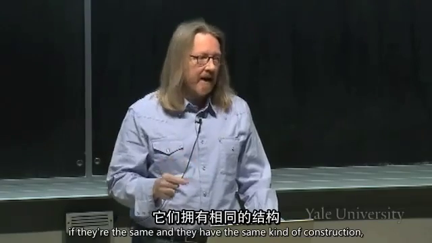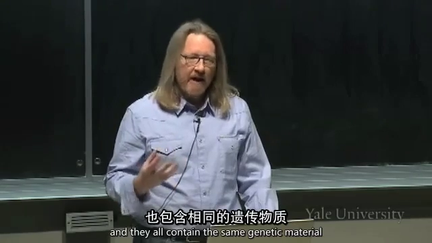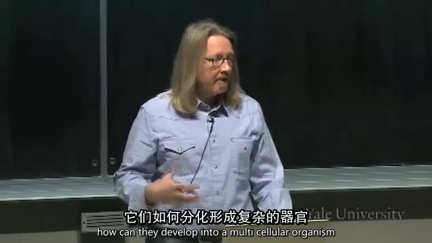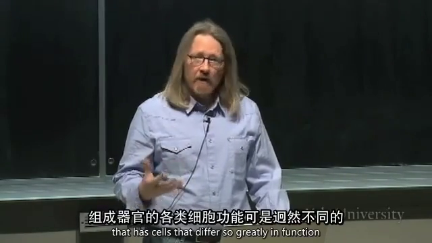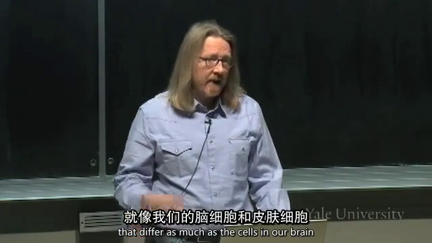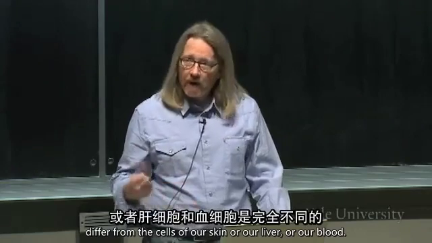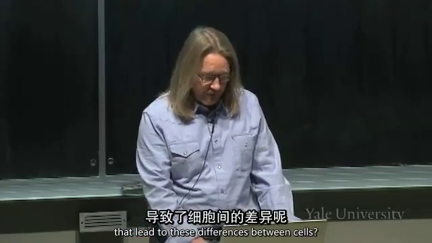And today we want to talk in more detail about the question of how can cells, if they're the same and they have the same kind of construction and they all contain the same genetic material, develop into a multicellular organism that has cells that differ so greatly in function, as much as the cells in our brain differ from the cells of our skin or our liver or our blood? And what are the basic principles that lead to these differences between cells?